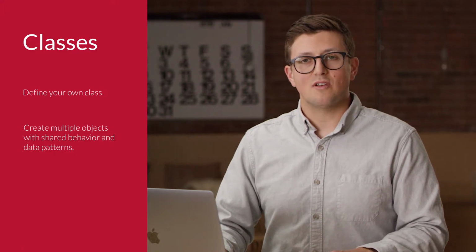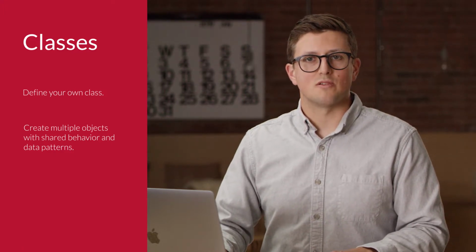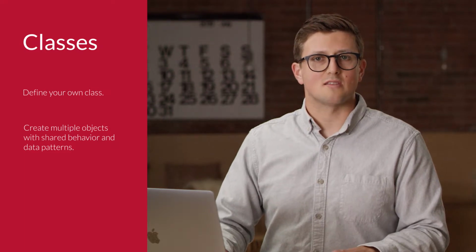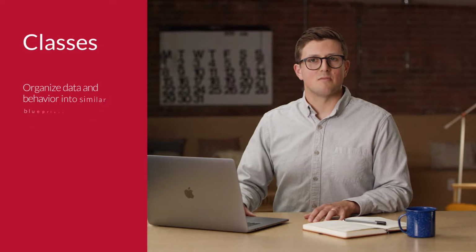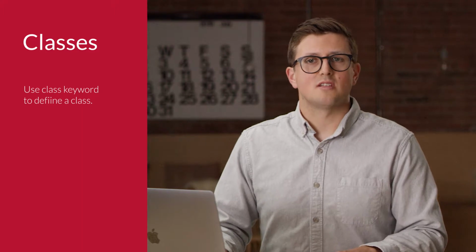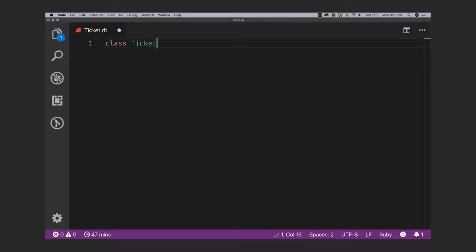For example, you could define a ticket class that is built so that every individual ticket instance has the same ticket-related methods. Classes give us the ability to organize data and behavior into similar blueprints for objects. In order to define a class, you use the class keyword. Let's stick with the ticket theme and create a ticket class that has one simple method.